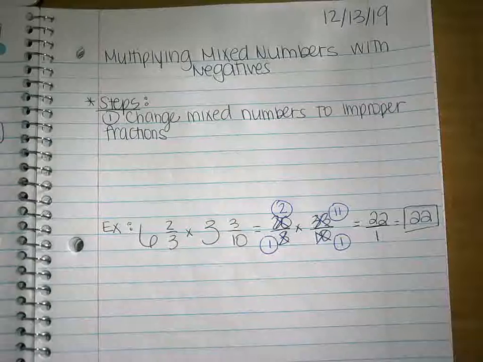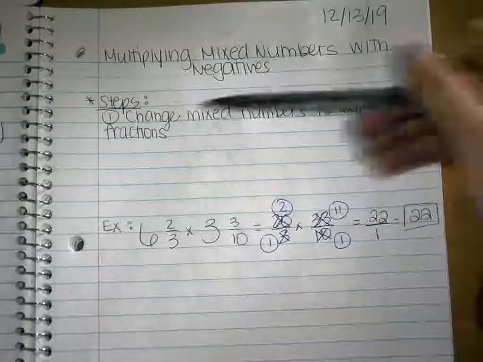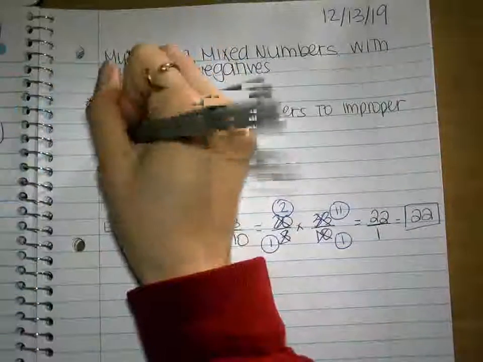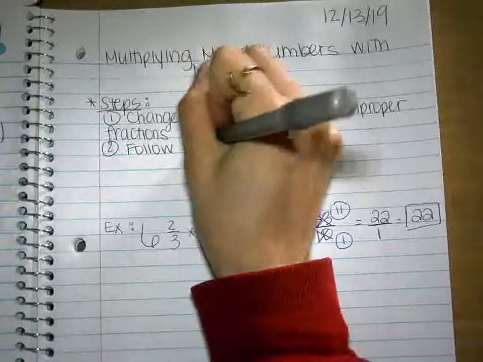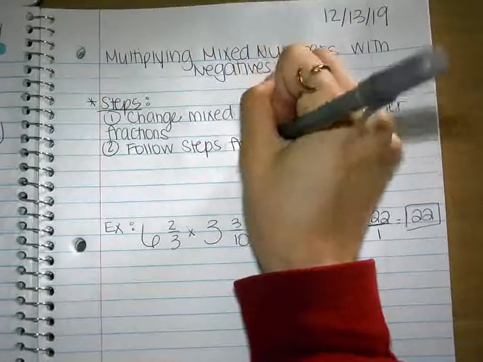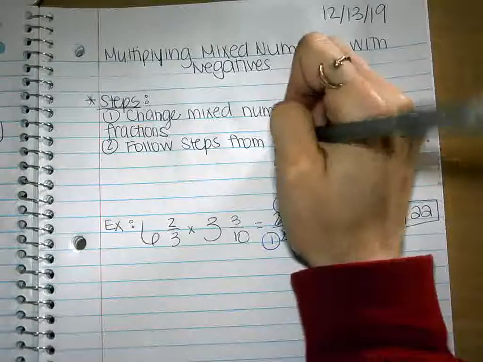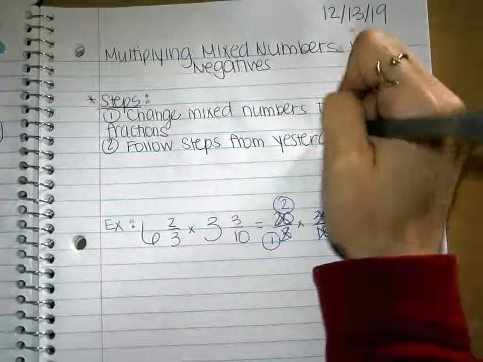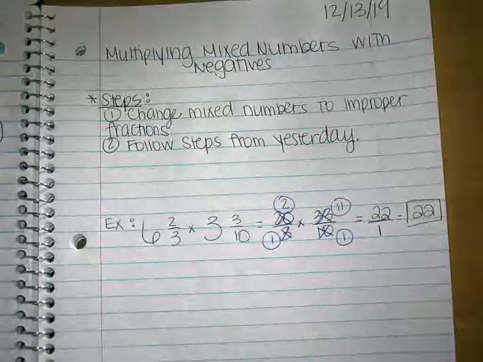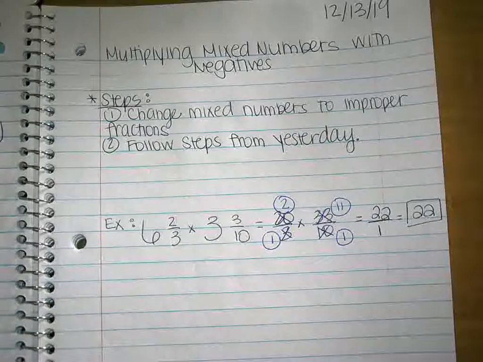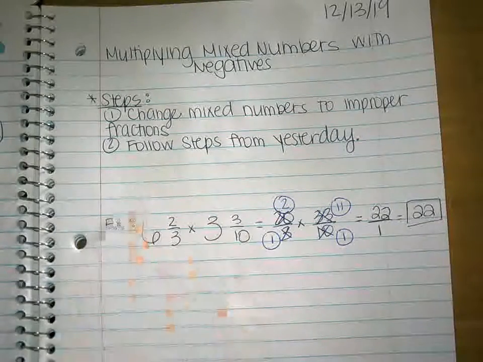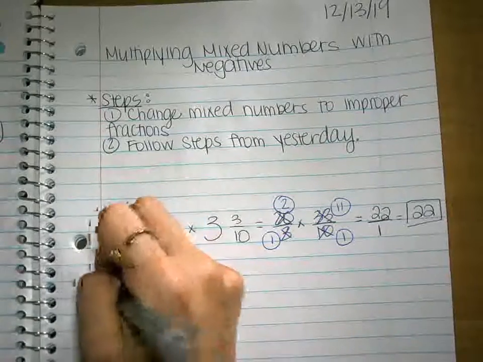So the only difference between yesterday and today is what? That's it. So the rest of the steps follow steps from yesterday. When we're writing this in our book, would you like us to write all the steps for yesterday? Yes, ma'am. Yep, so write them down for every single page. And then we're going to write one more thing, but we'll write it in a minute. Let's try to do another example.